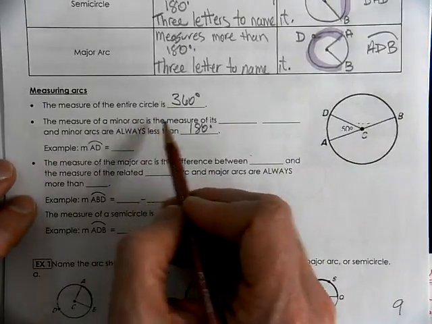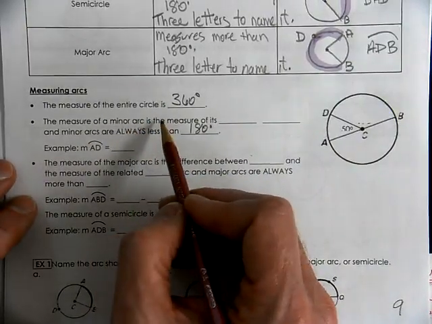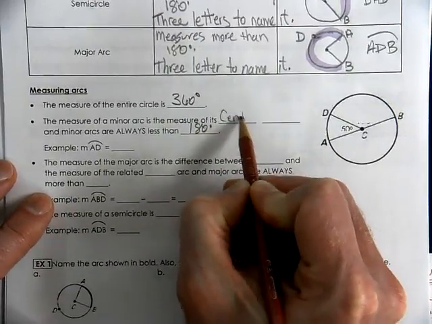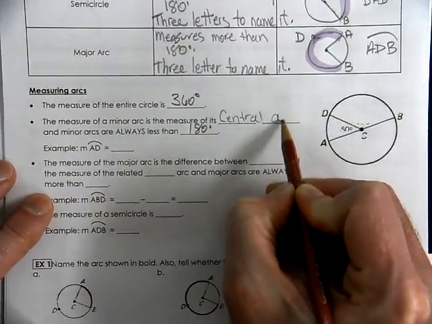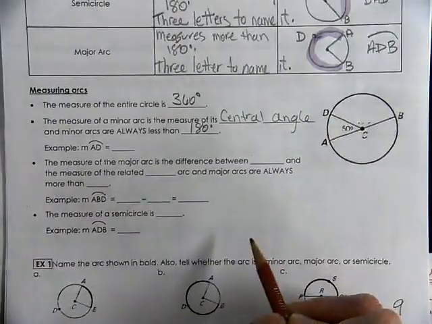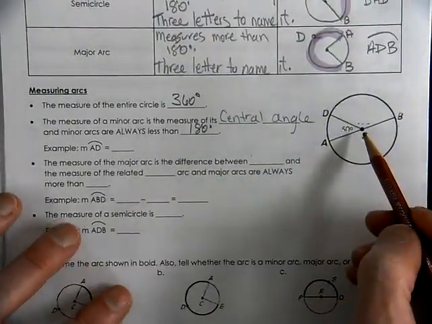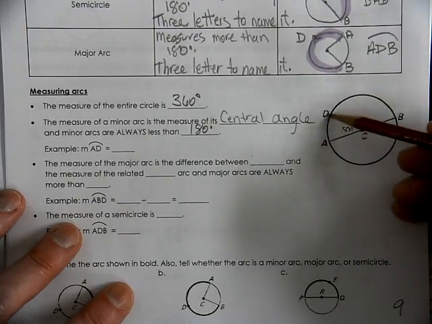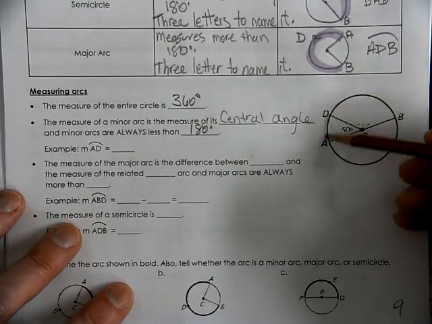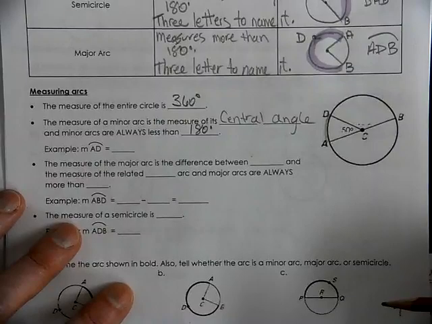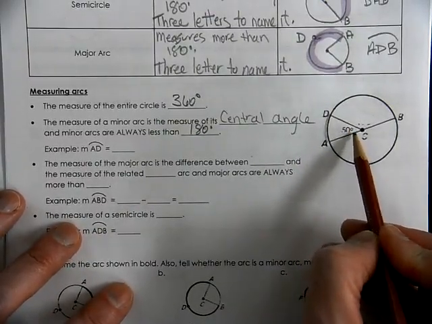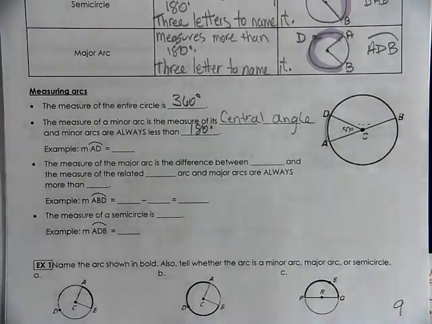But let's talk about the measurement of this arc. It's the measure of its central angle. So that means this arc right here, arc AD, is going to be the same measure as its central angle.